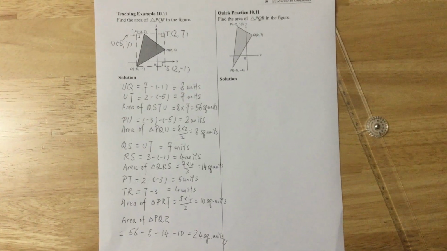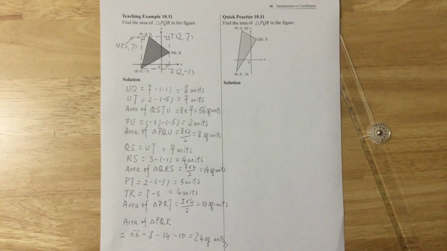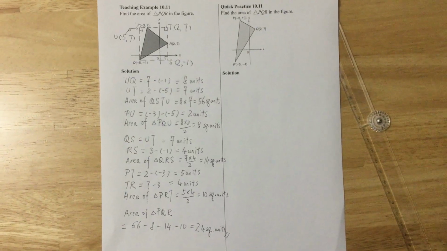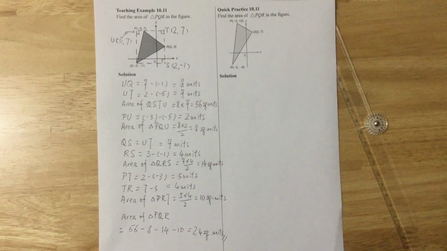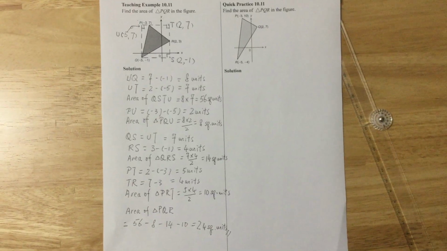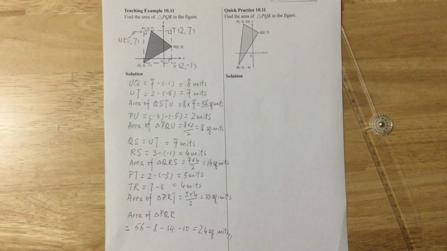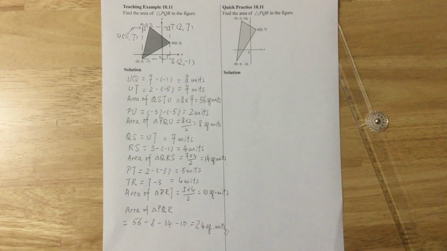So I will finish here, and now you can pause the video so that you can calculate the quick practice 10.11, or I will make it bigger for the quick practice 10.11 later, after 5 seconds. If you really want to look at the teaching example 10.11 to do quick practice 10.11 now, please pause it.